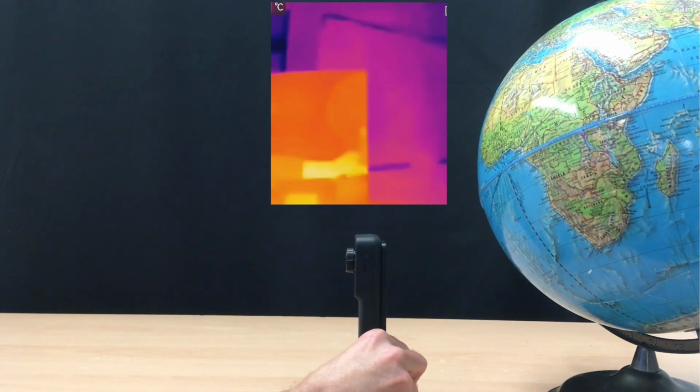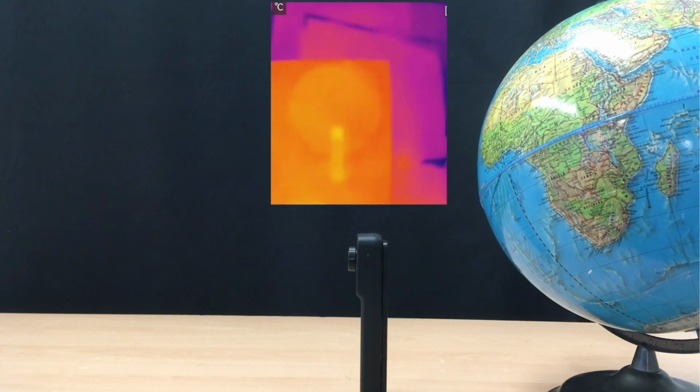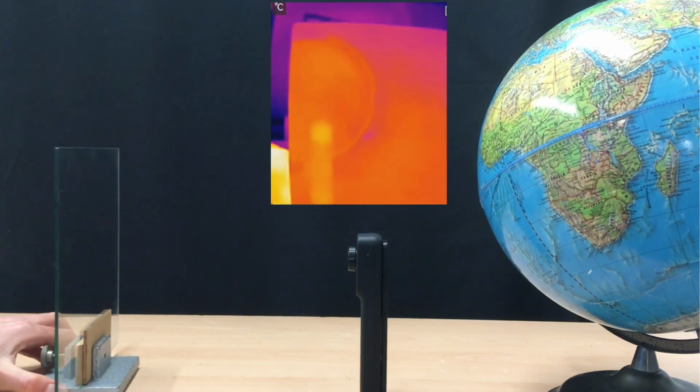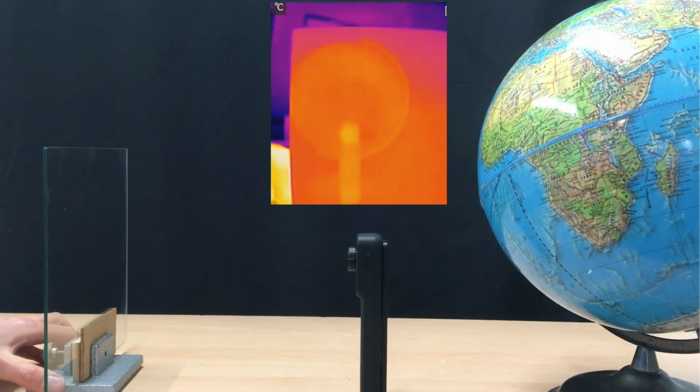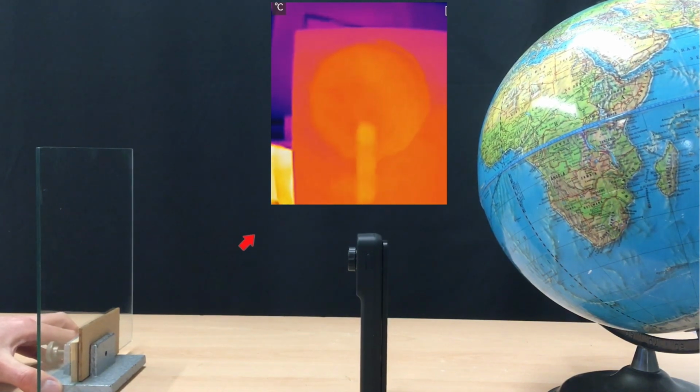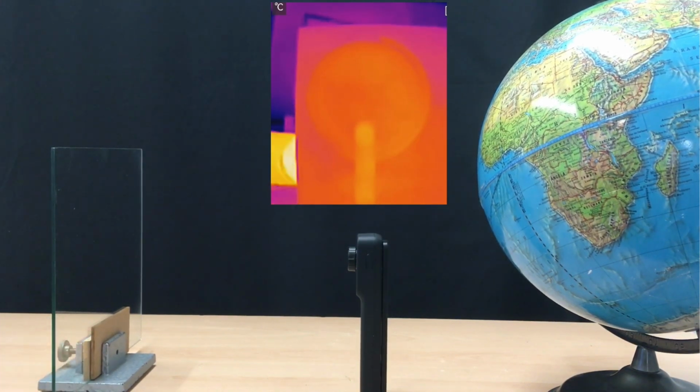Let's turn the camera around and see if we can see what happens to that infrared radiation that doesn't get back out into space. And in fact, we can see that a lot of it will get reflected back down to the Earth, and we can see a reflection of the globe in infrared in the glass. Anyway, I hope that this demonstration has given you a bit more idea of how the greenhouse effect works with the Earth.